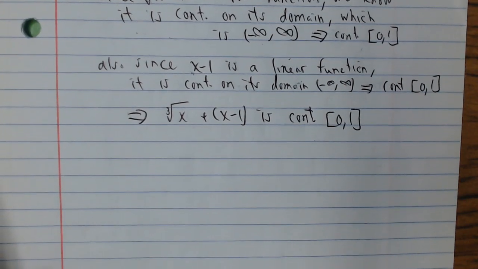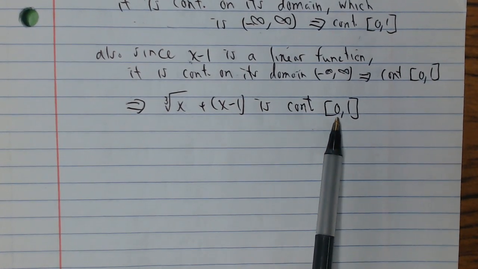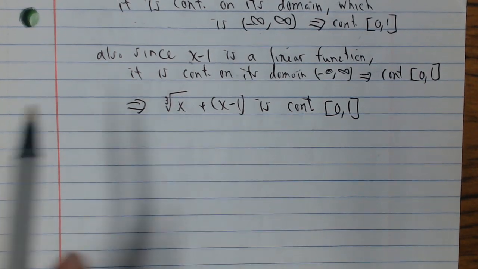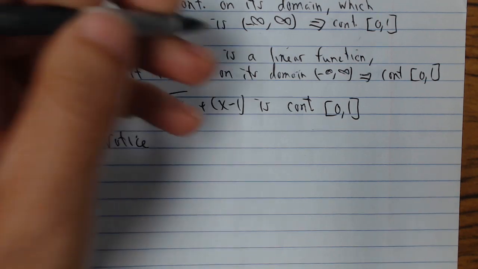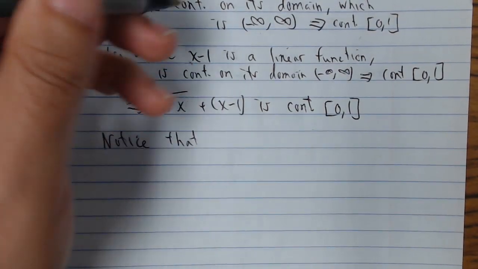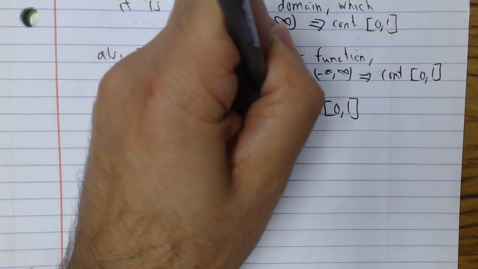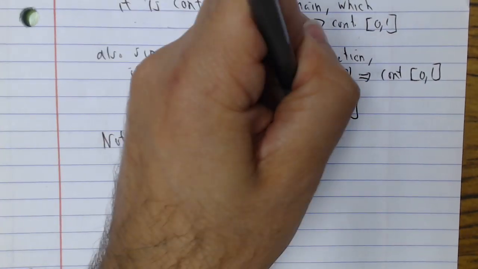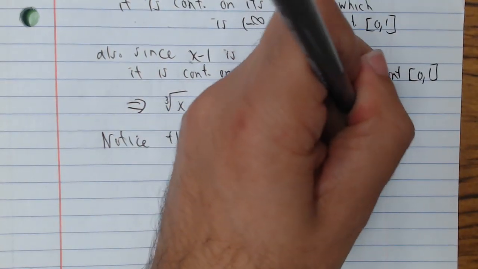Okay, so that's the hard part. Now comes the easy part, which means we plug in 0 and 1 into the function. So we could say, notice that f of 0 equals the cube root of 0 plus 0 minus 1, which equals negative 1.